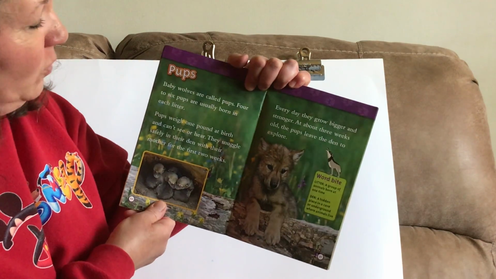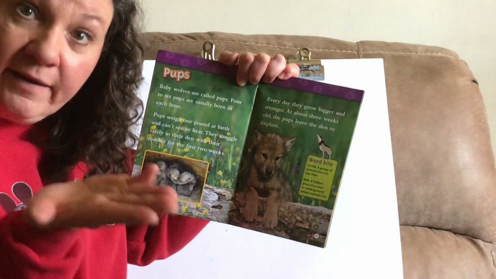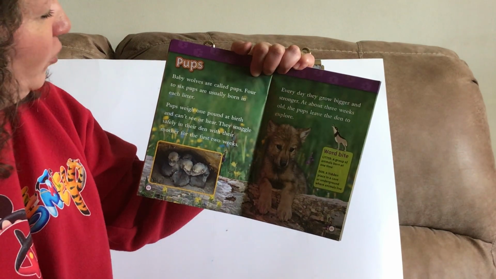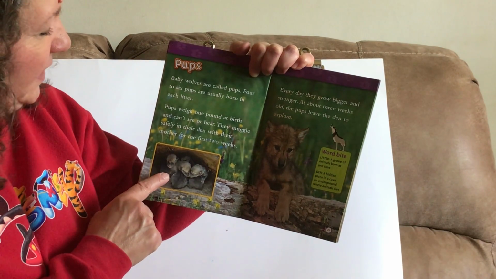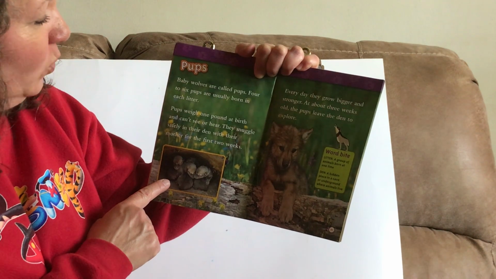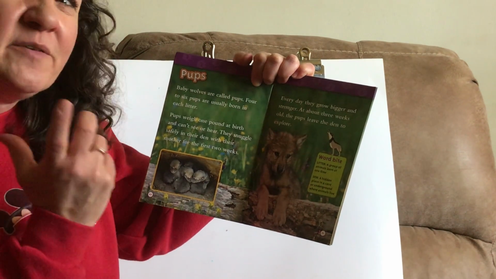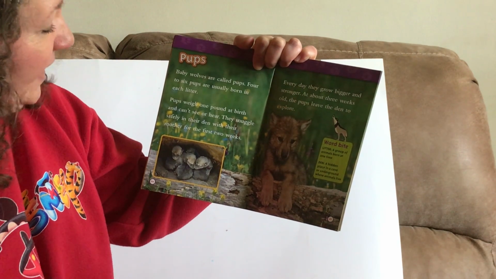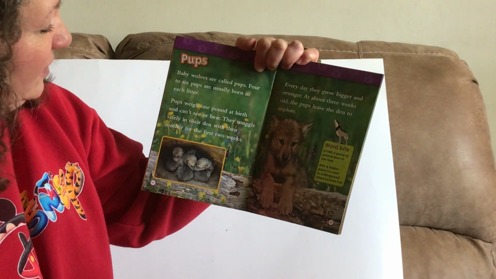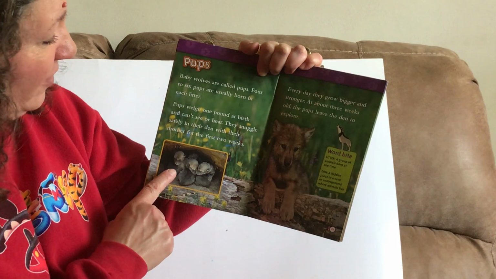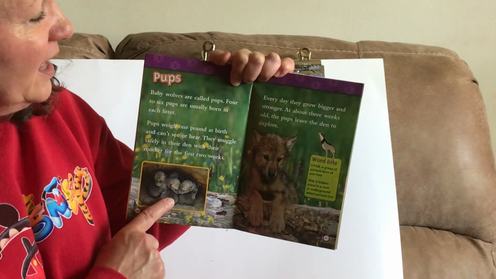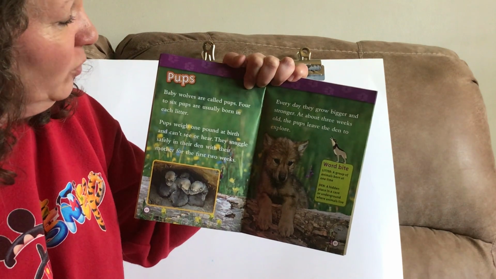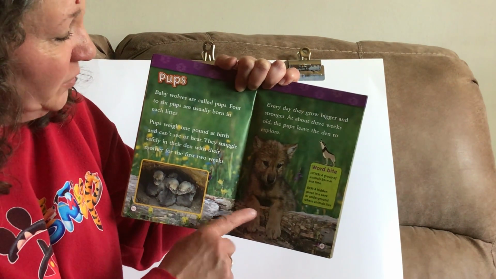Pups. Baby wolves are called pups, just like dogs are called pups, right? 4 to 6 pups are usually born in each litter. Pups weigh 1 pound at birth. That's about the size of a peanut butter jar. Pups weigh 1 pound at birth and can't see or hear. They snuggle safely in their den with their mother for the first 2 weeks. Every day they grow bigger and stronger. At about 3 weeks old, the pups leave the den to explore.